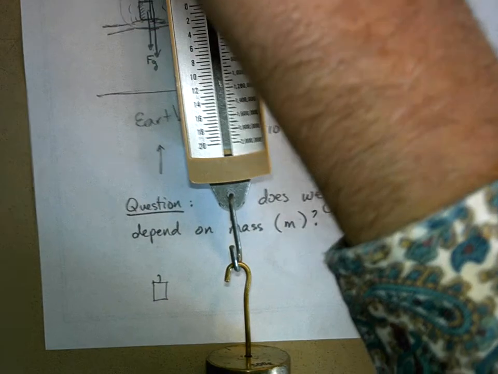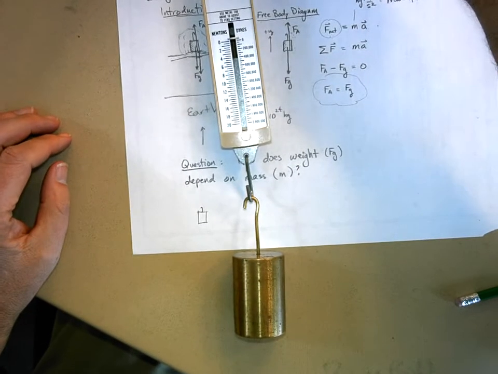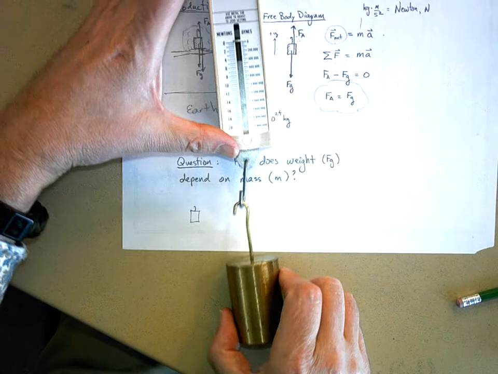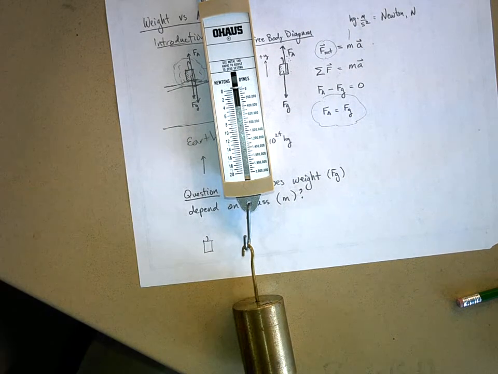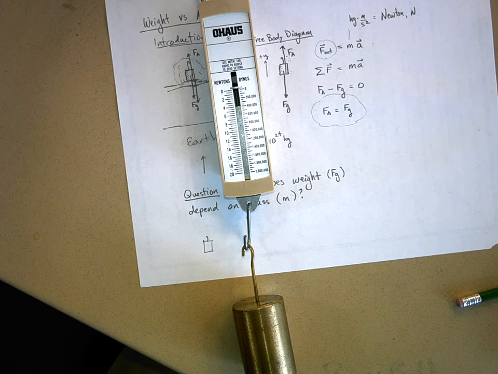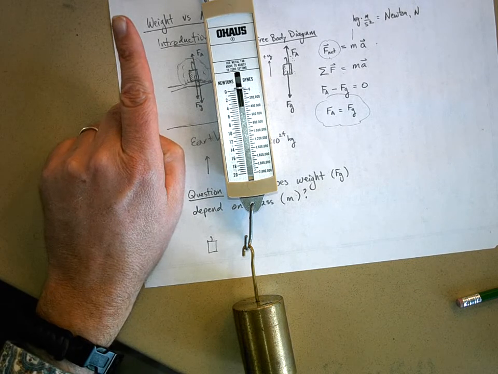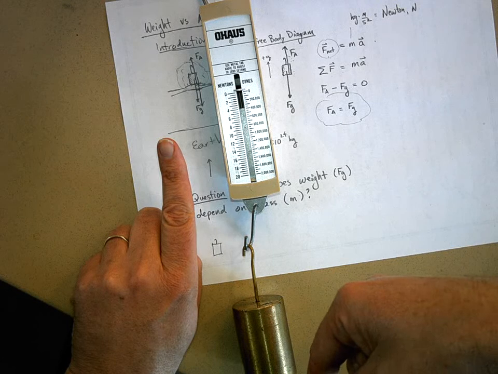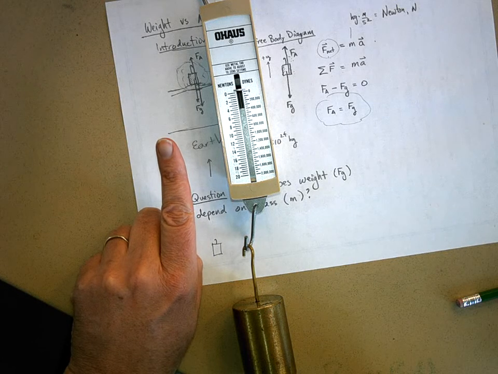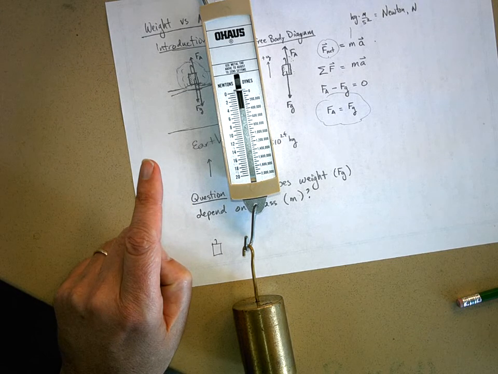Zoom all the way out so everyone can see what I'm doing. Of course, I have this laid out on the table, but you're going to hold it up and down, and you're going to measure the weight, because the upward force applied by the spring scale has to be equal to the weight if the object's going to be held in equilibrium in front of your face.